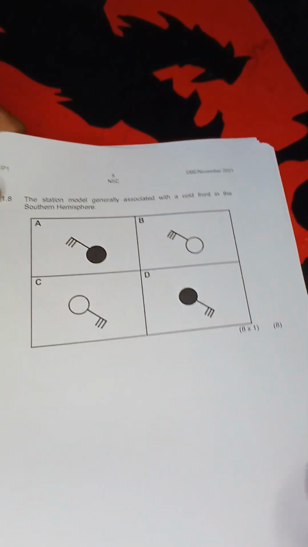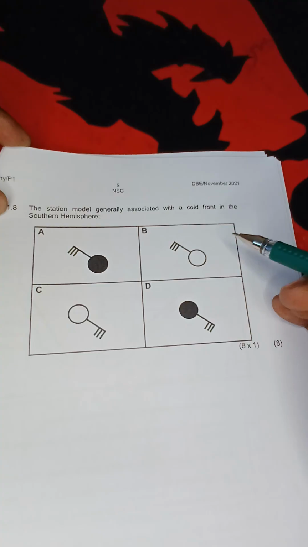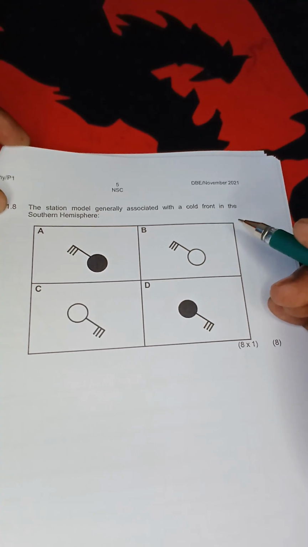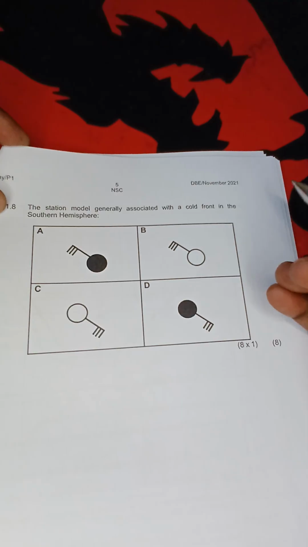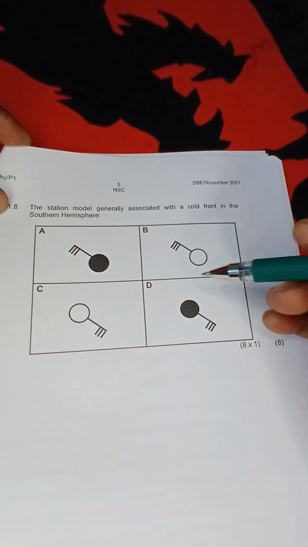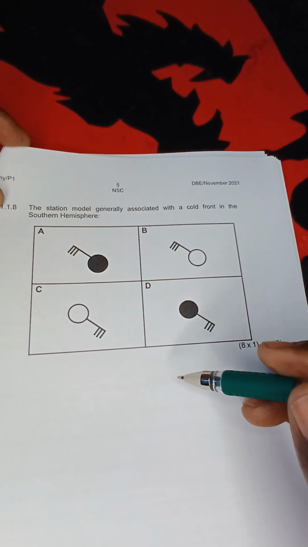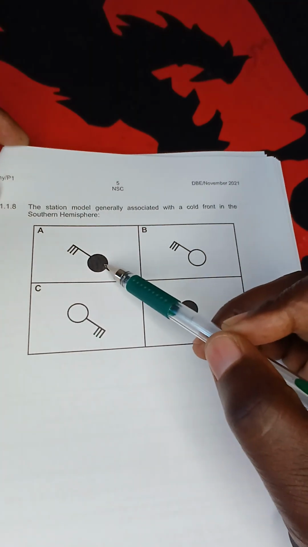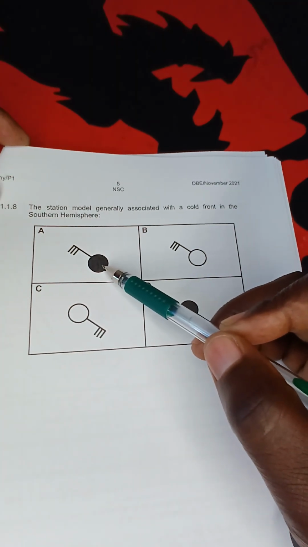Then the station model generally associated with the cold front in the southern hemisphere. Obviously, the cold front, we are saying now a mid-latitude is a low pressure, so it's supposed to be clockwise if in the southern hemisphere. 1.1.8, we check, of course, it's associated with stable weather conditions.